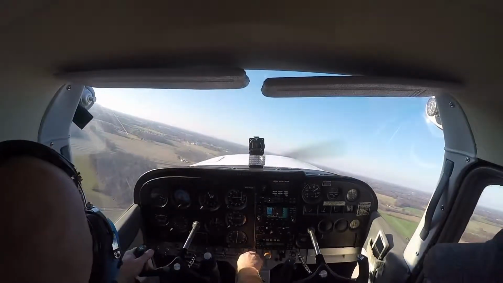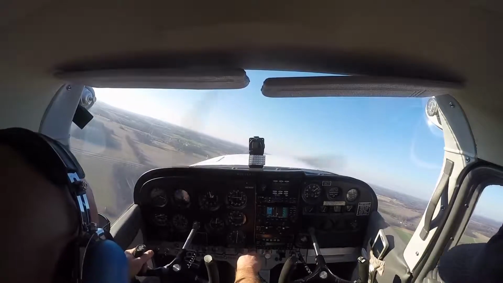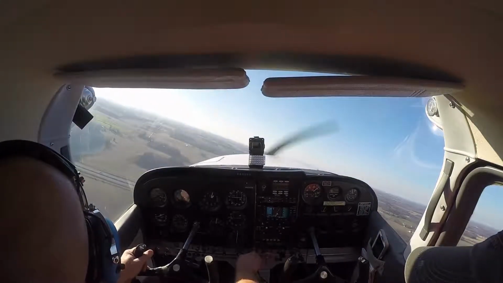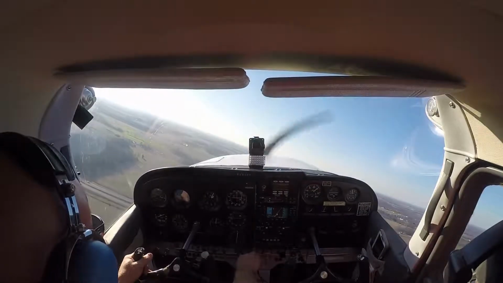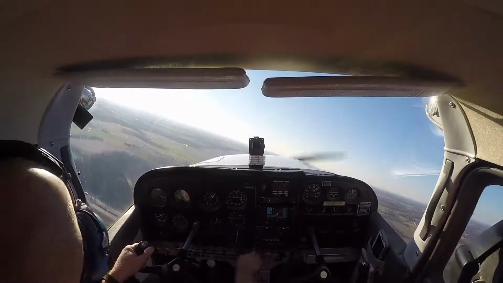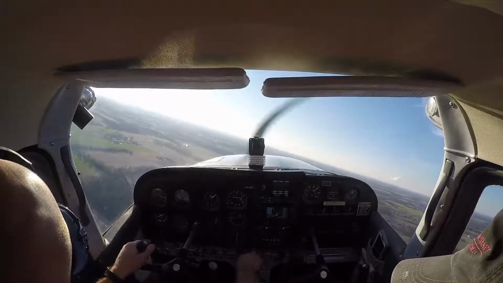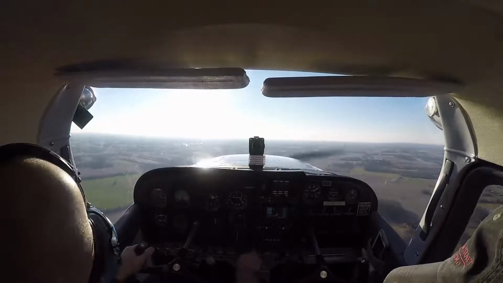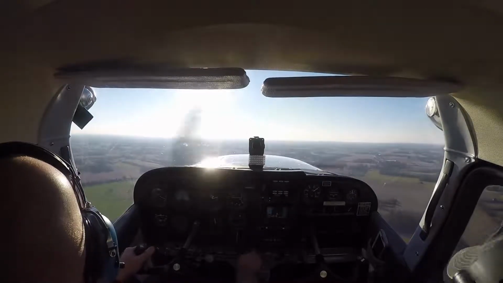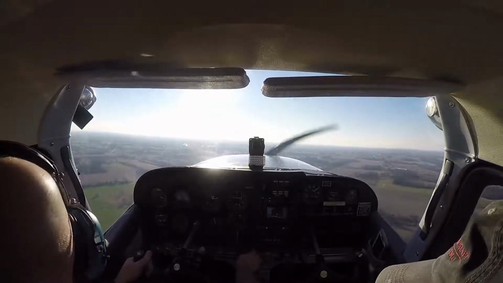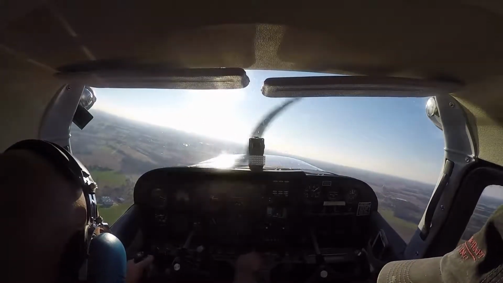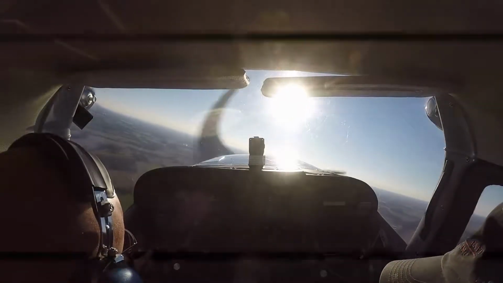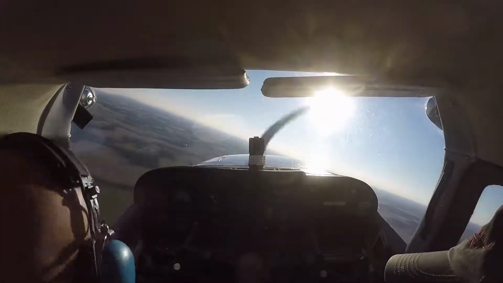Yep. Make sure you keep enough right rudder in there. Keep that ball centered. All right, make your downwind call and level off.